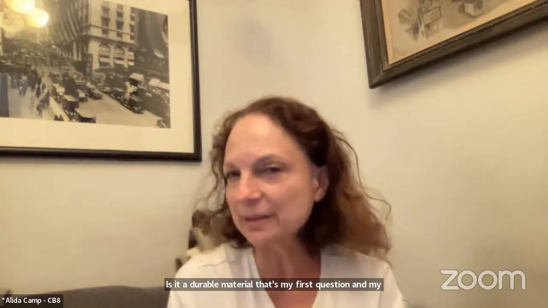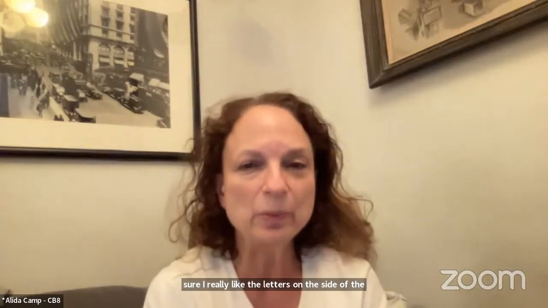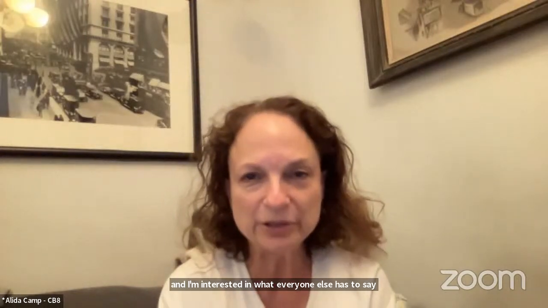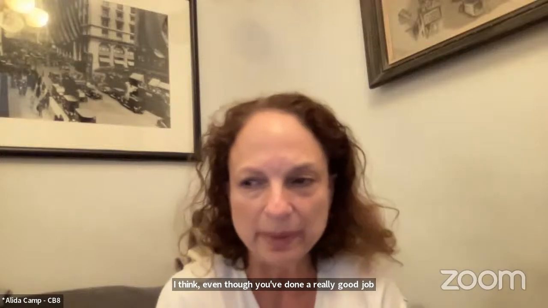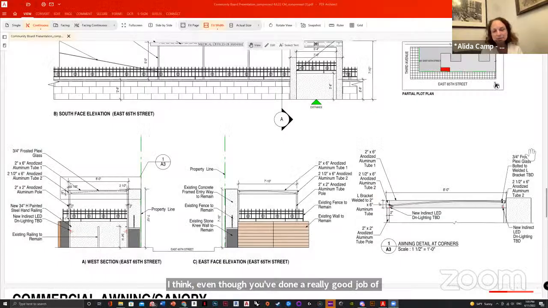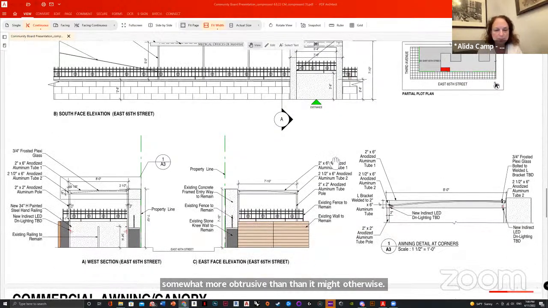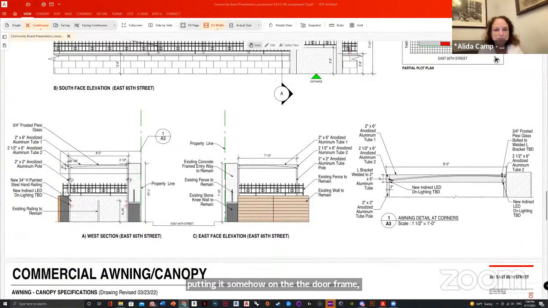My second question is not really a question as much as a statement. I'm not sure I really like the letters on the side of the canopy, and I have to agree with my previous colleagues, and I'm interested in what everyone else has to say. Even though you've done a really good job of making the letters very basic and simple and using the same material, at least from the image, it still looks somewhat more obtrusive than it might otherwise be, but I'm not really sure how to fix it other than by putting it somehow on the door frame or the arch, as you put it.